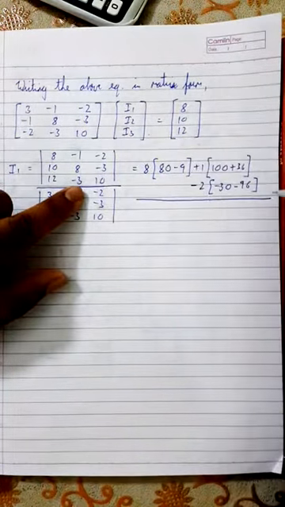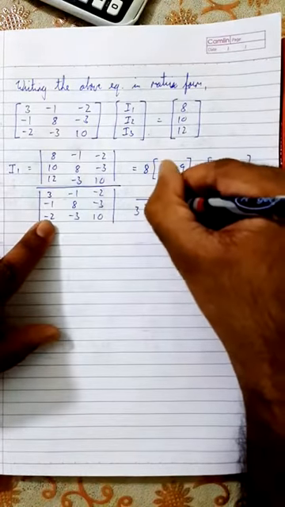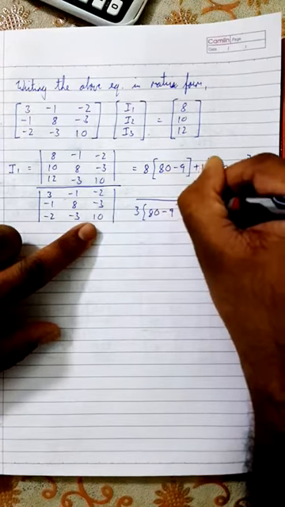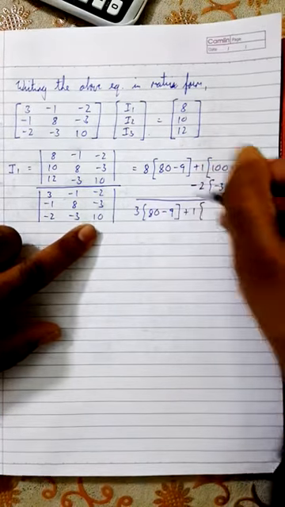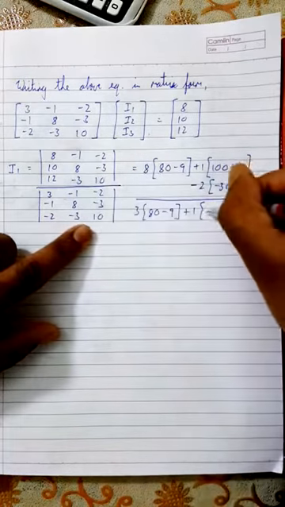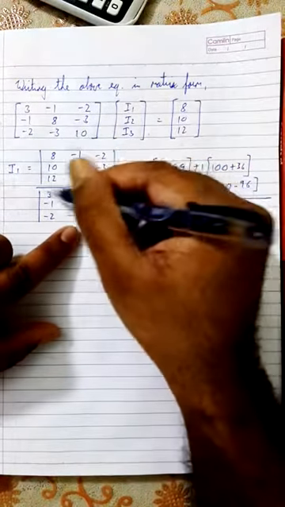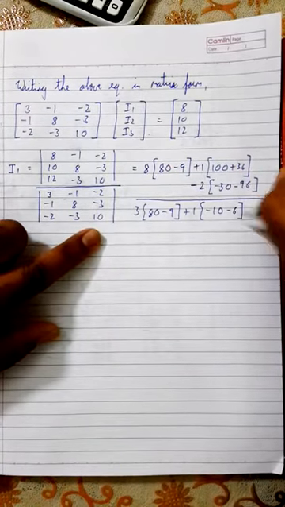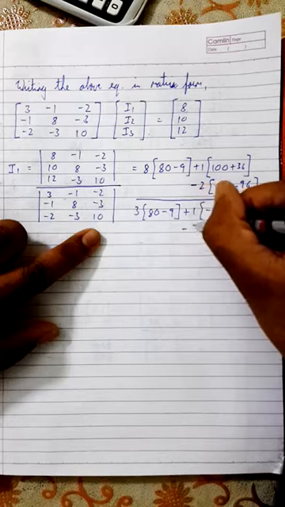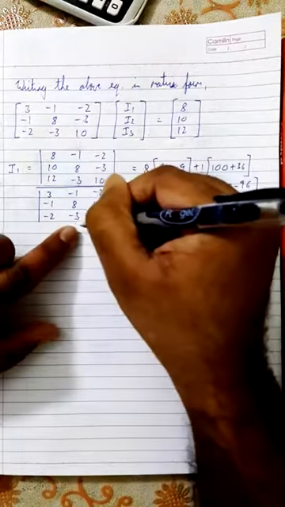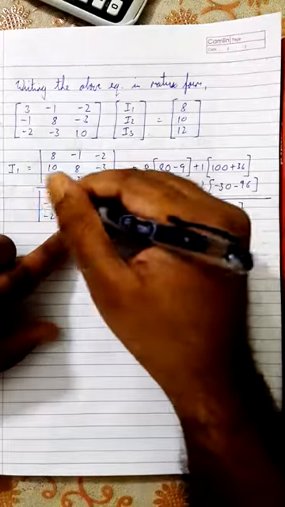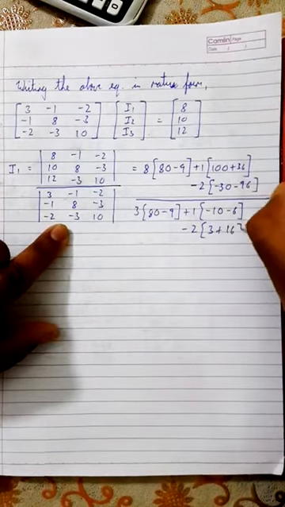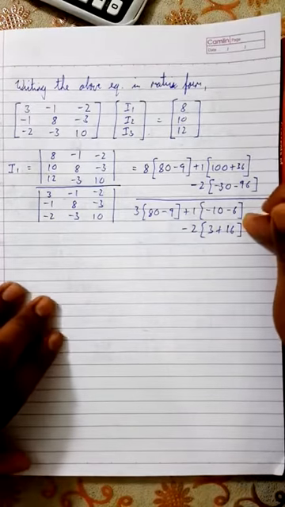Divide by, and for your denominator it is 3 into, here it is 80 minus 9 again, plus 1 into minus 10 minus 6, minus 2 into 3 minus 16, so it will become plus 16, 3 plus 16. Okay, this is the value of I1.